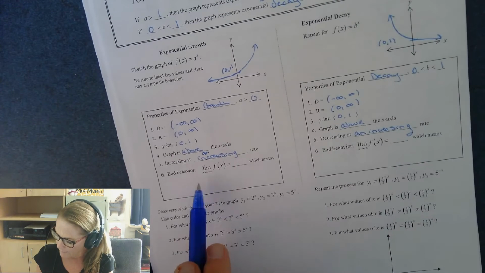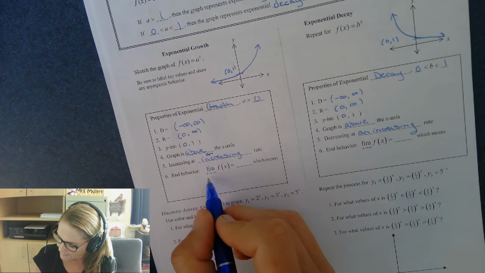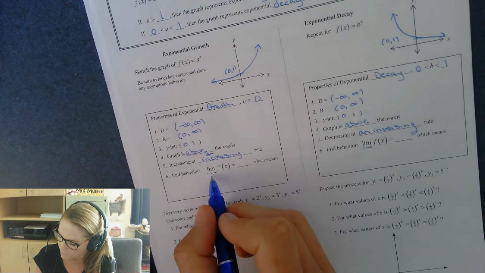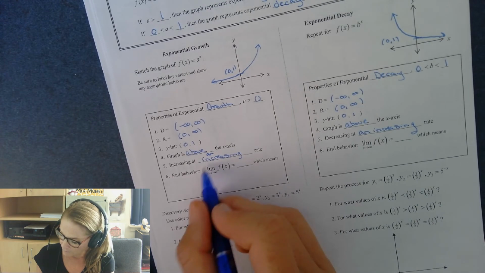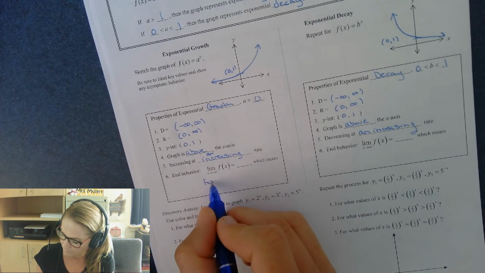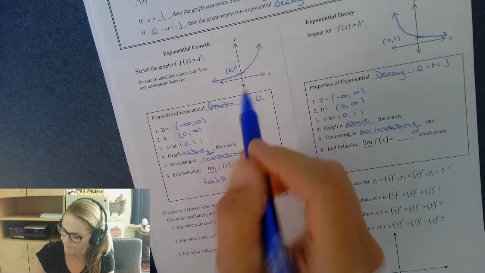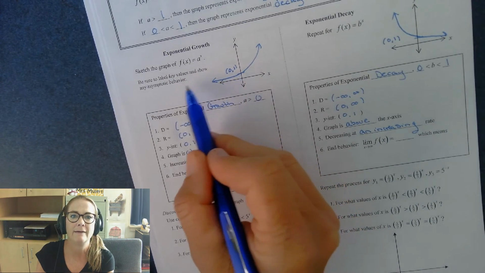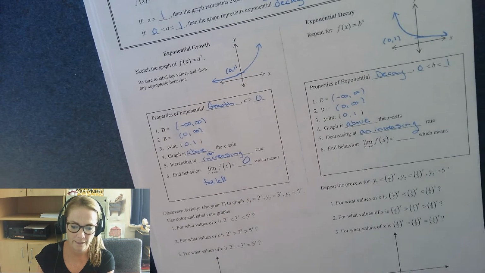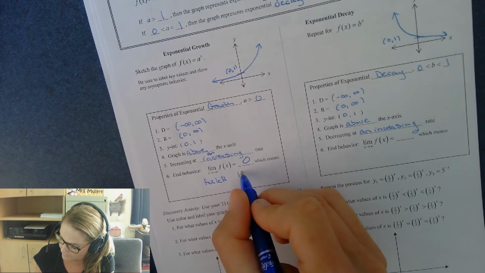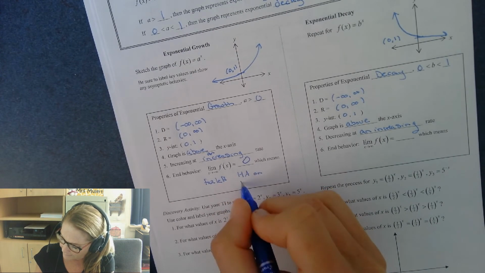Okay, end behavior: as x goes to the far left, what is happening here? We are leveling out to 0. We are approaching 0, which means that we have a horizontal asymptote on the left-hand side.